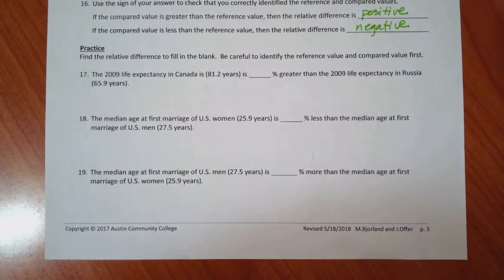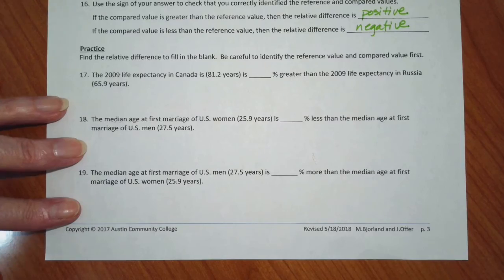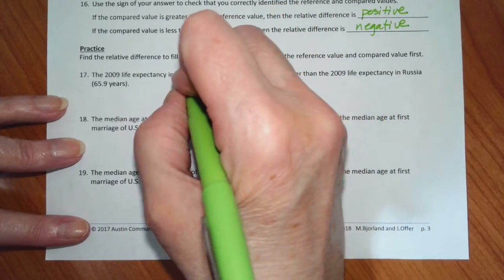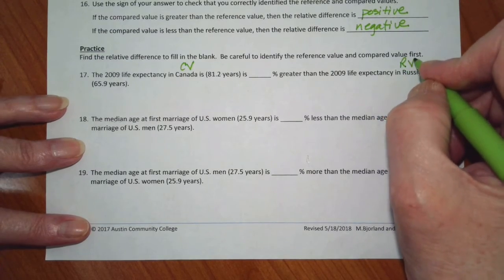All right, find the relative difference to fill in the blank. Be careful to identify the reference value and the compared value first. The 2009 life expectancy in Canada is 81.2 years, and it is greater than the life expectancy in Russia. So Canada is the compared value and Russia is the reference value.